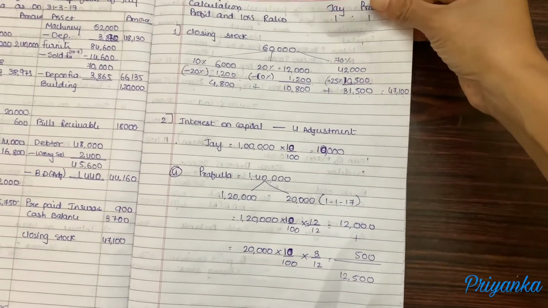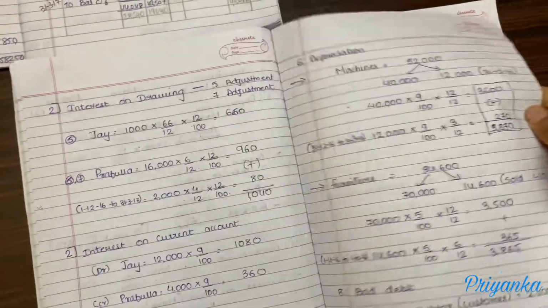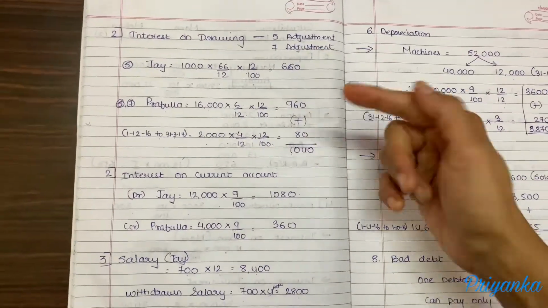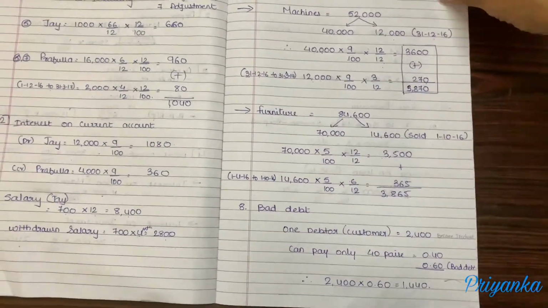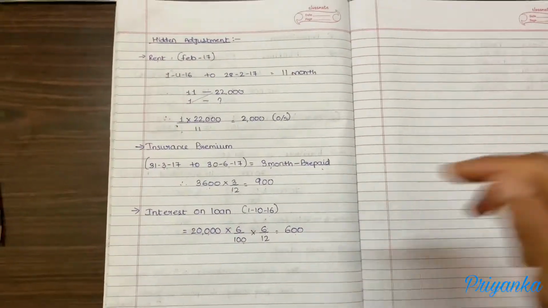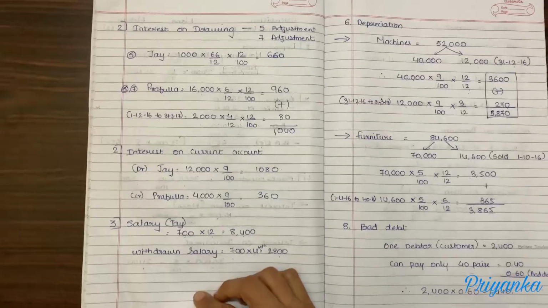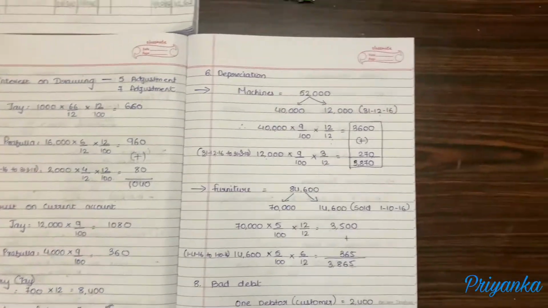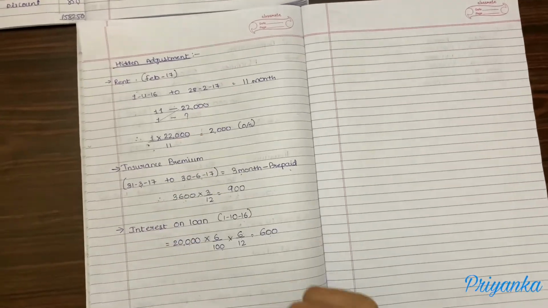Here the closing stock and the interest on capital, then interest on drawing, current, salary, depreciation, bad debt, and the hidden adjustments, for more practice, because in this question there is a lot of calculation with a lot of adjustments and hidden adjustments.